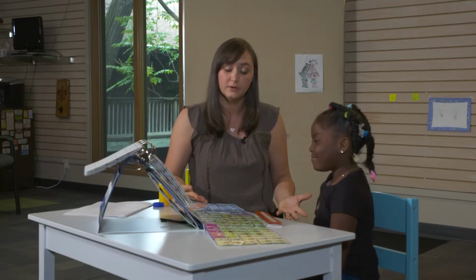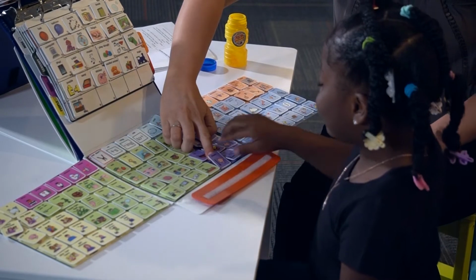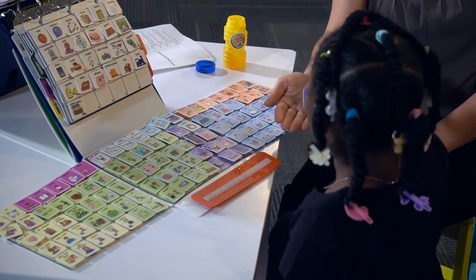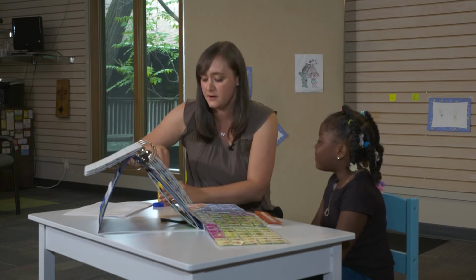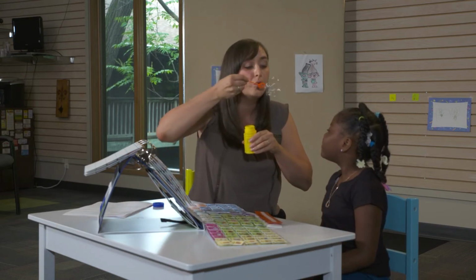She may request that the bubbles go down at the single word level. So she might pull off the word down. Down. Bubbles down.